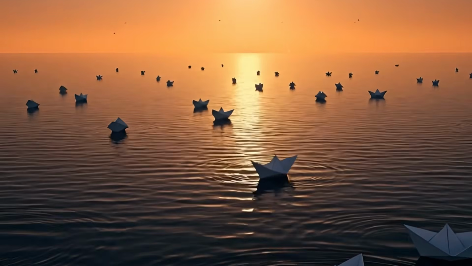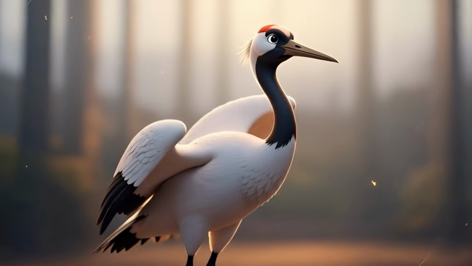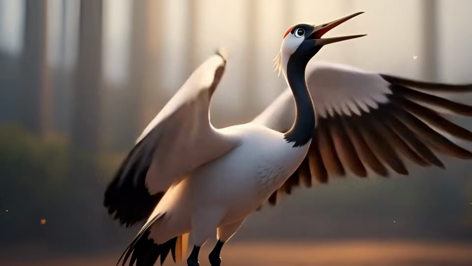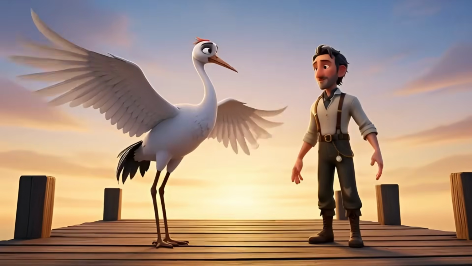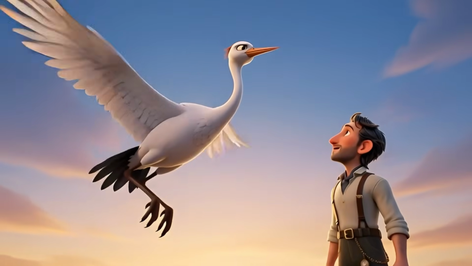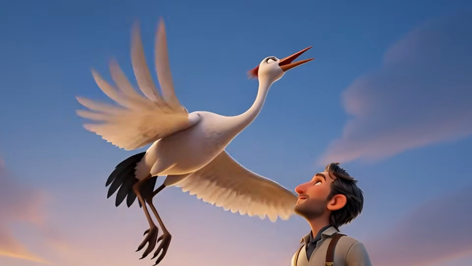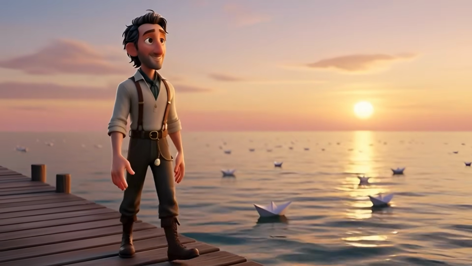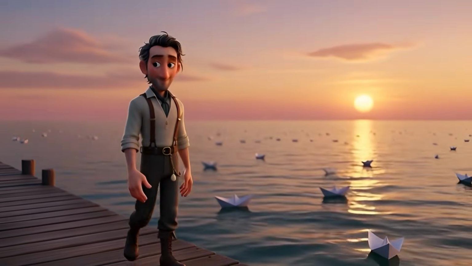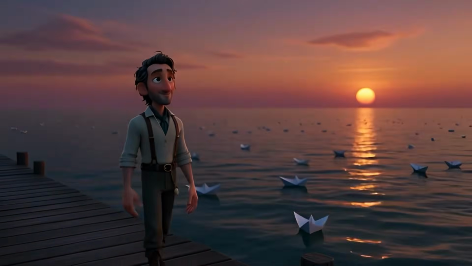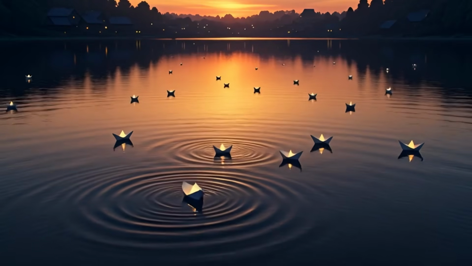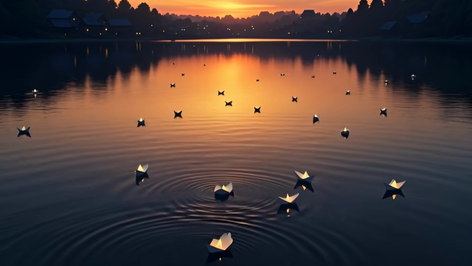As the sky deepened in amber light, the crane stretched her wings once more. With strength restored, she rose into the glowing sky. Elias watched her disappear into the horizon, not with sadness, but with gratitude. For sometimes, it only takes a single paper boat to remember how to dream again.